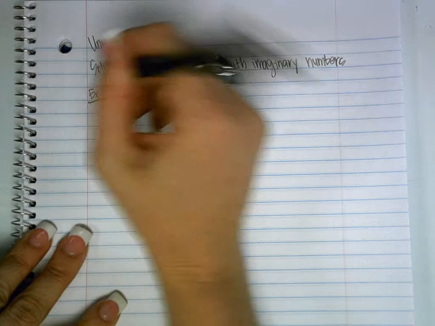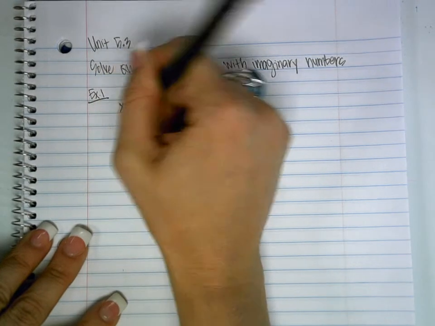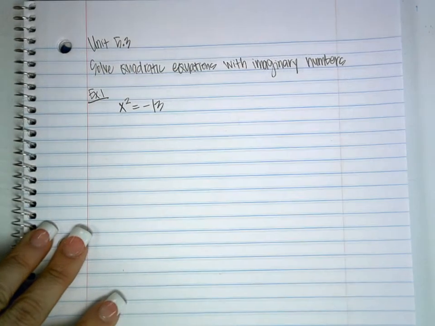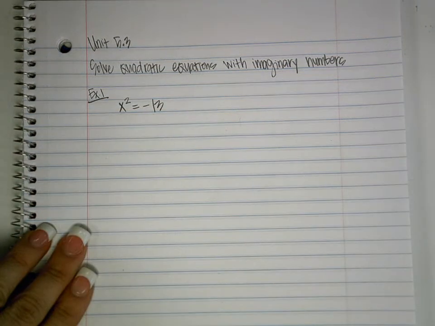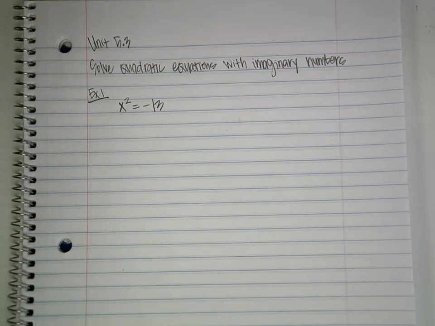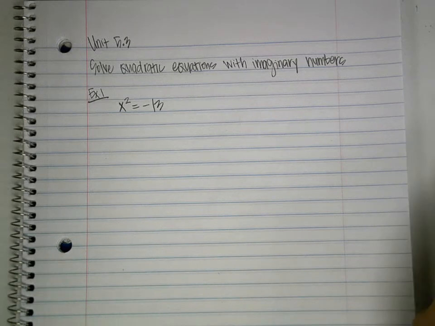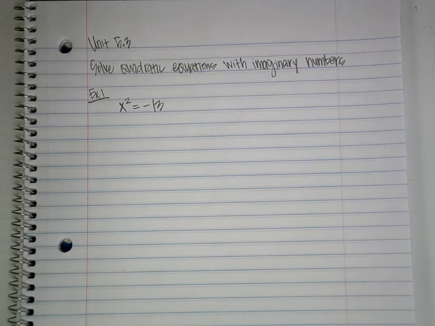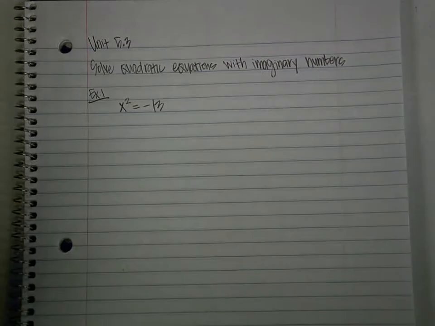For number 1, I would like you to solve x squared equals negative 13. A lot of times some people have difficulty figuring out how you know when you should have everything on one side equal to 0, if you want to solve that way, or when you put x's on one side and numbers on the other. Does anyone have any idea about when you do which?